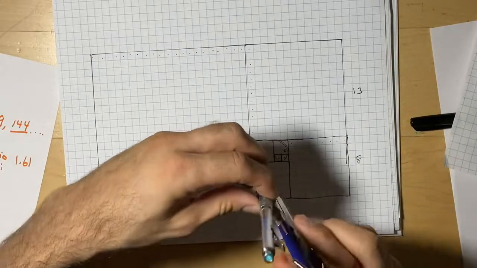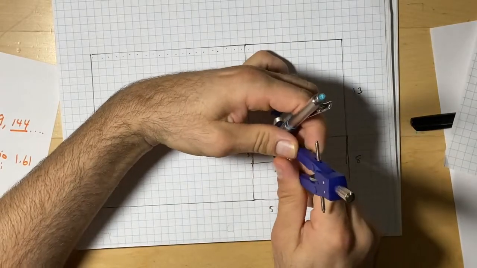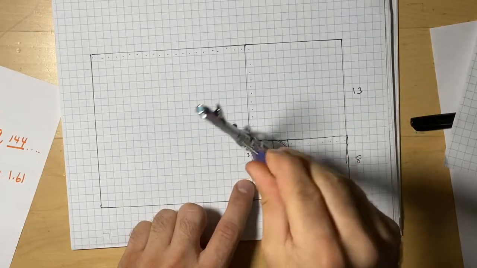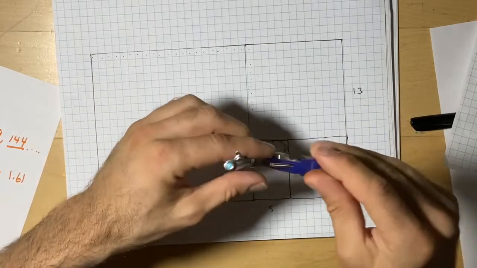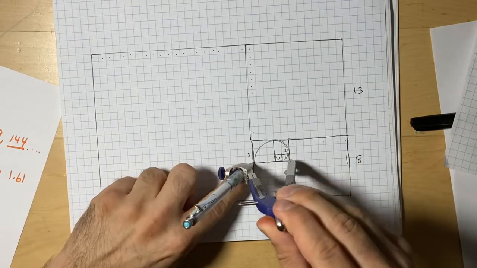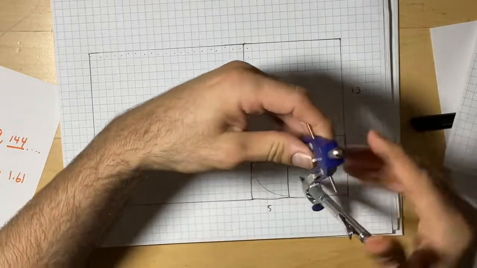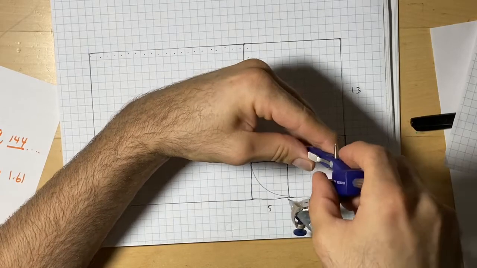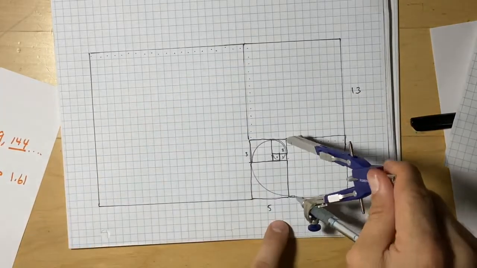Now I'm going to move it. I'm going to again position my point on one edge, and my pencil is going to be where I left off the drawing. I'm going to draw another quarter circle. So now my point is on the bottom, my pencil is on top. I'm going to readjust it. Now my pencil continues where I left off. My point is going to be to the right. And again, I'm going to adjust it slightly larger so it'll fit the box of 8. And once again, I'm going to make a quarter circle.